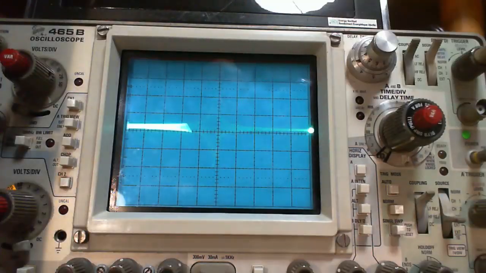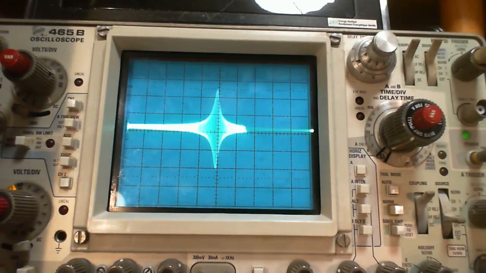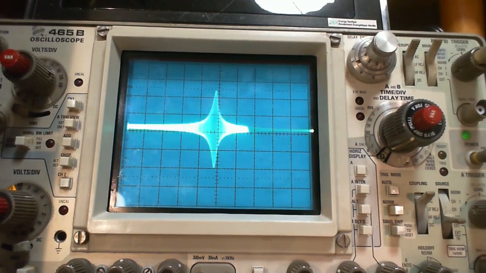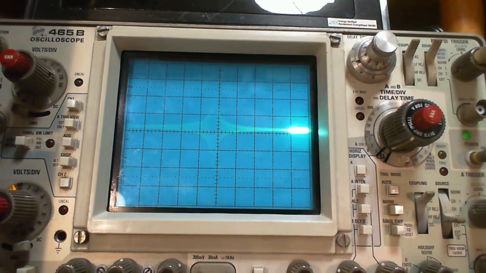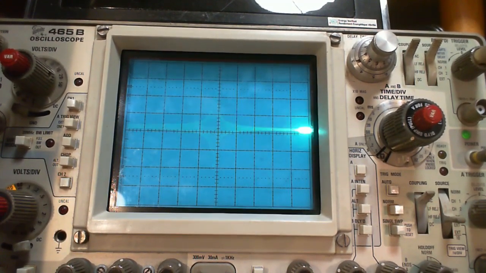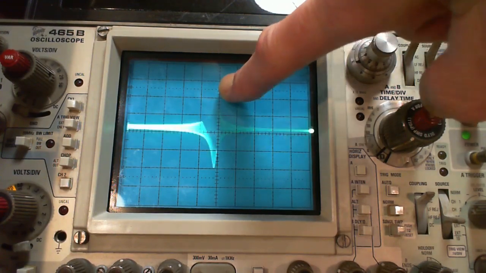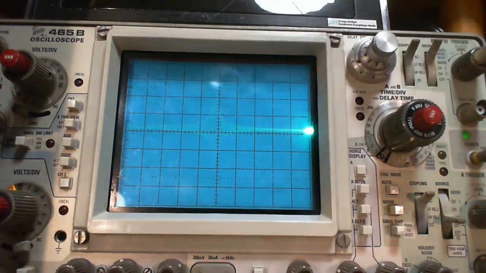So the movement there, now it's stable. I'll tune the radio a little bit, and you can see it move. So this is tuned to the limit of what I believe would be 500 kilohertz tuning on the radio. So if everything's correct, this is 500 kilohertz, this point here.